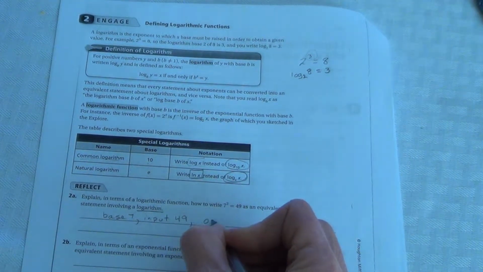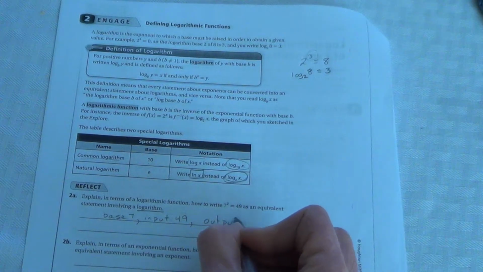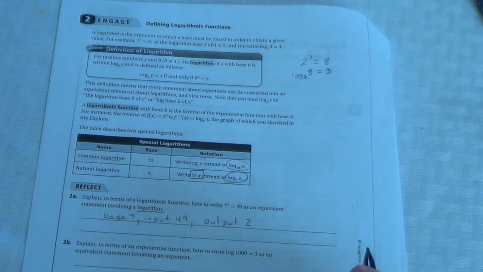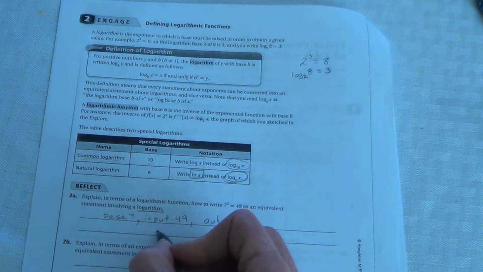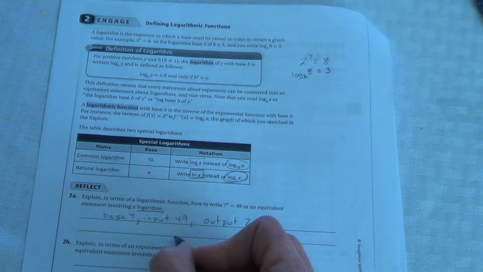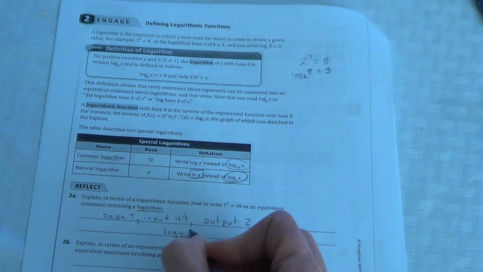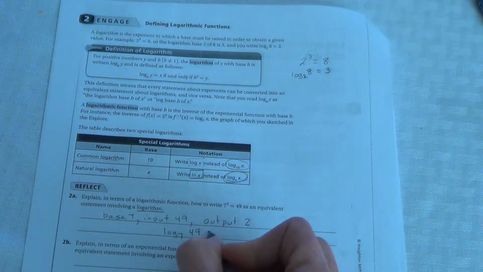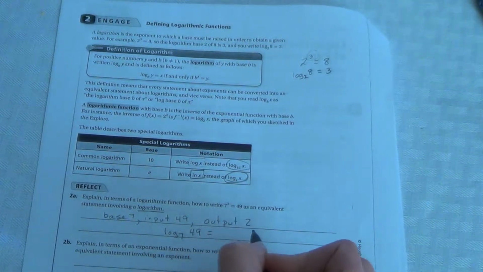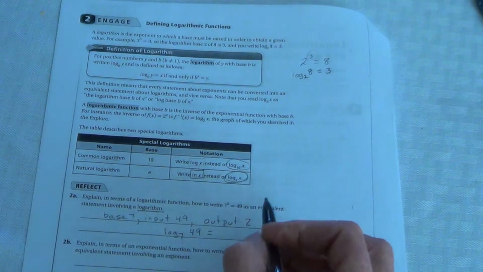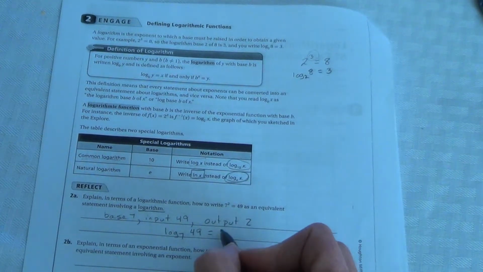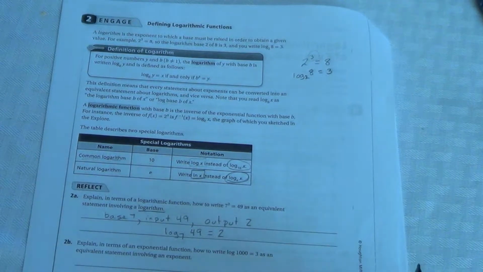And our output, or what it gives us, will be the 2. So we simply write log base 7, log 7, 49, and if we put that into a calculator, we would end up with an outcome of 2.